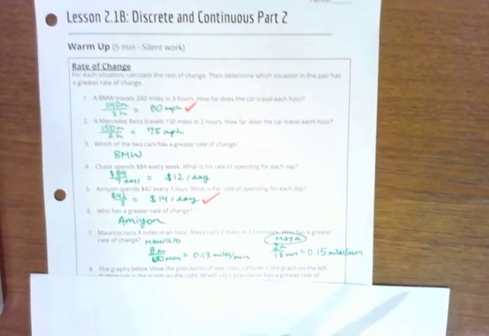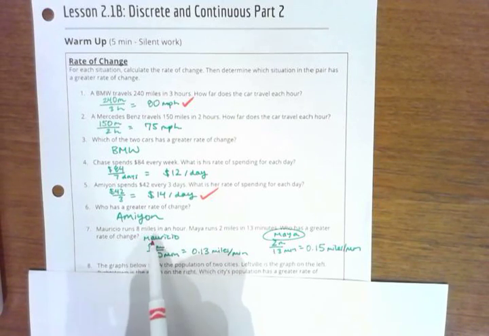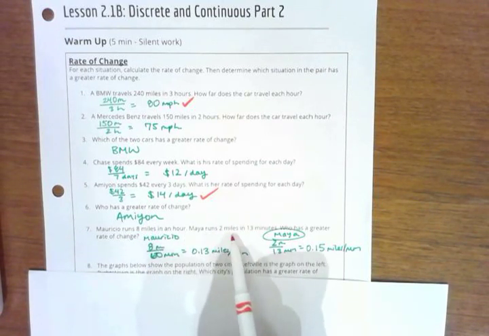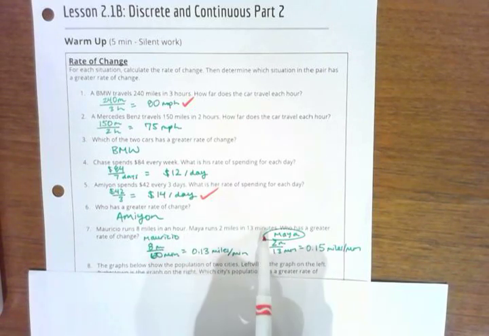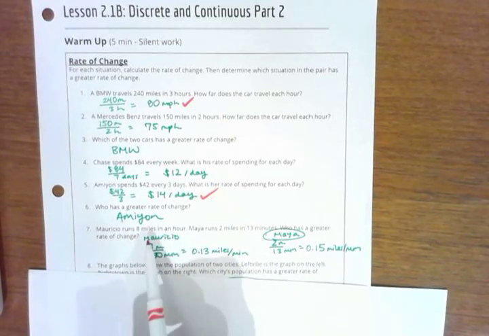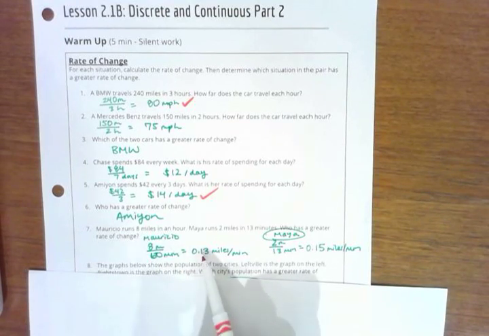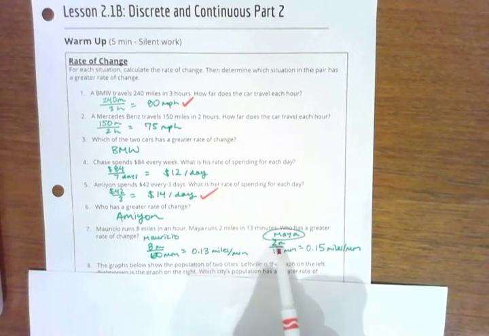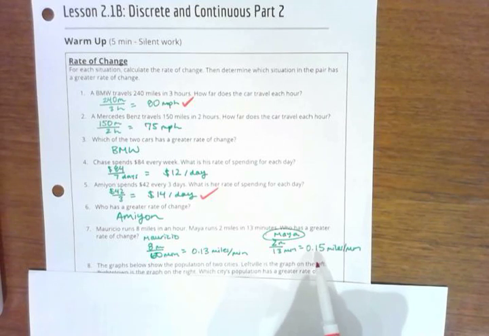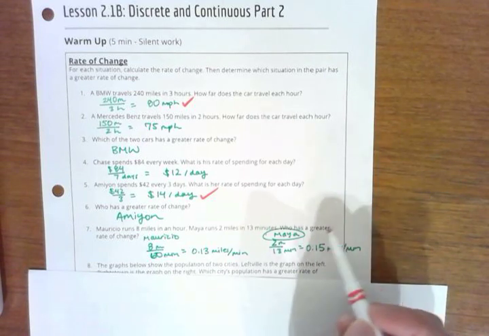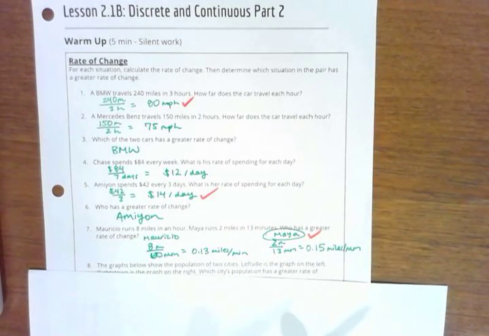For number 7, it was a little bit trickier because it tells you that Mauricio runs 8 miles in an hour and Maya runs 2 miles in 13 minutes. So one has hours and one has minutes. So you can think of Mauricio's rate as 8 miles in 1 hour, so that's 8 miles in 60 minutes. You can divide those two numbers, and so you get that he runs 0.13 miles every minute. And then Maya is 2 miles in 13 minutes, divide those two numbers, so you get 0.15 miles per minute. So she runs a couple more miles per minute than Mauricio, so she has the greater rate of change.